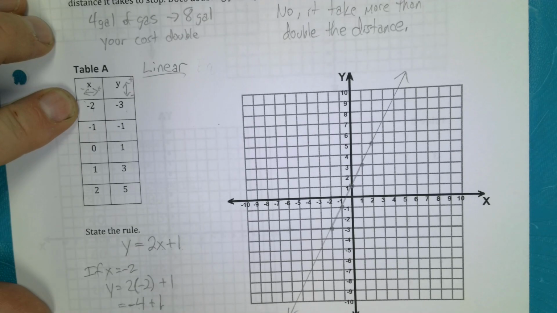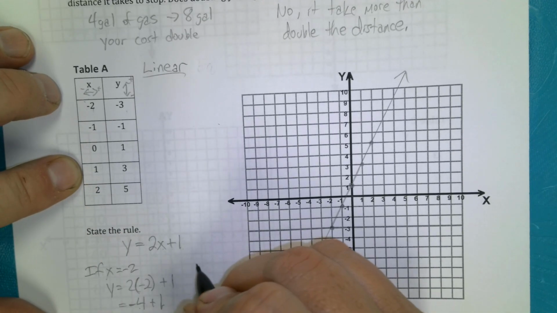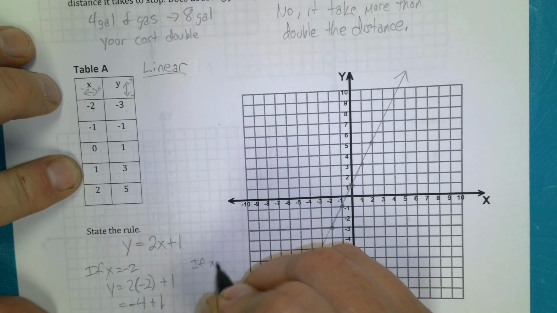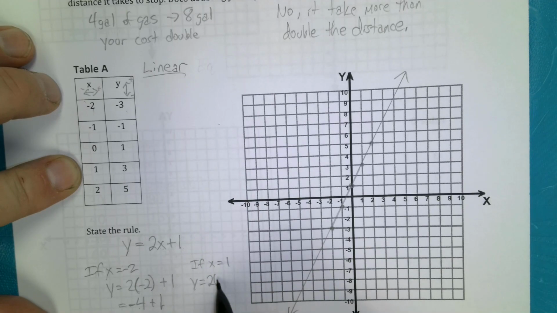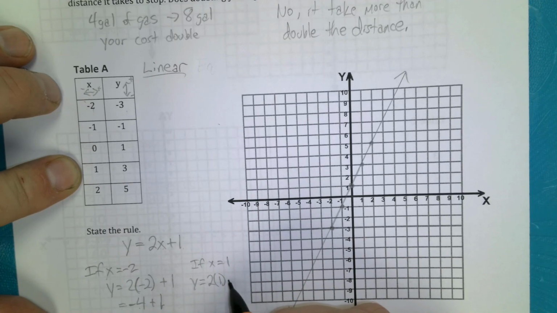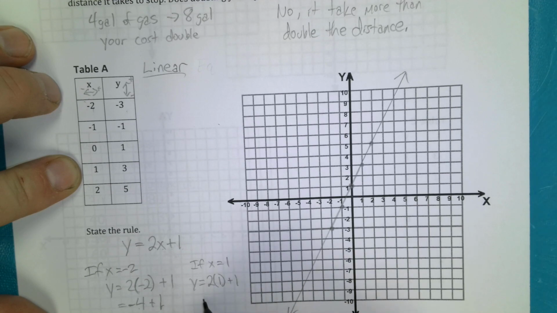What if we did, let's say, positive 1? So we'll just do another one. What if x equals 1? So we would put in 2, and in place of x, we're going to put 1 plus 1. 2 times 1 is 2, and 2 plus 1 is 3.